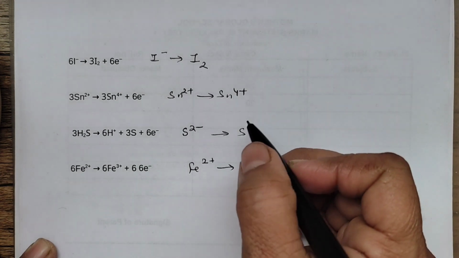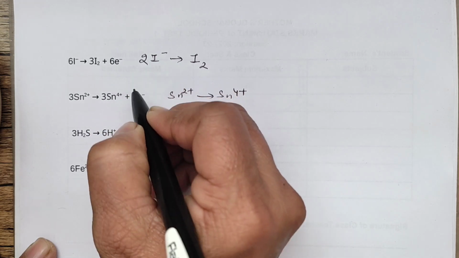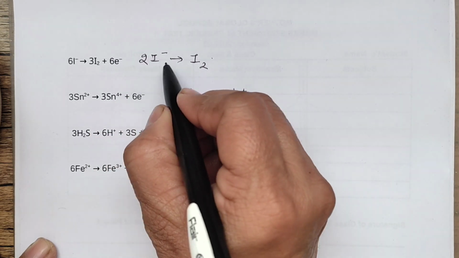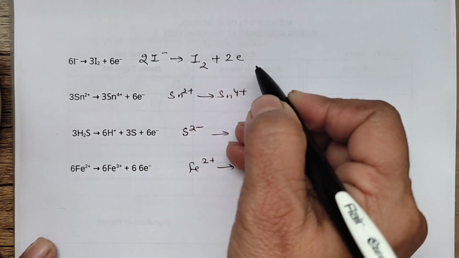Okay, so how are you going to balance it? This is again very normal. Balance elements other than O and H, that is iodine. And then electrons have to be balanced. This side charge is minus 2, this side is 0. So you will add 2 electrons. Let me balance each one.